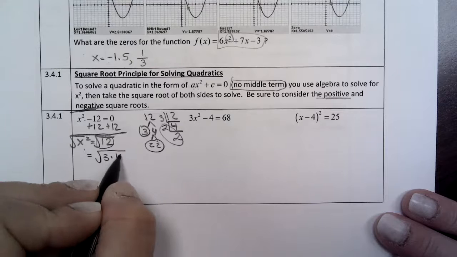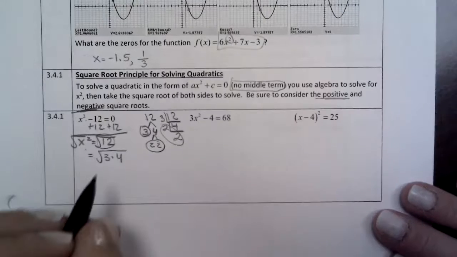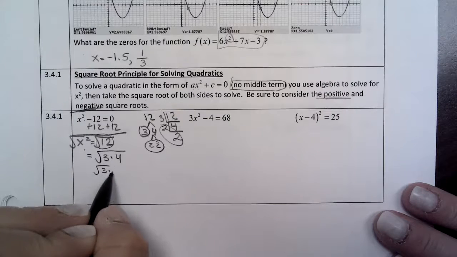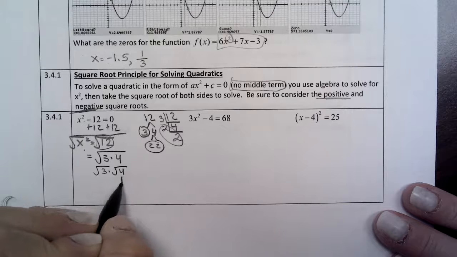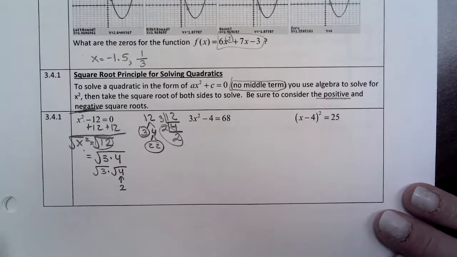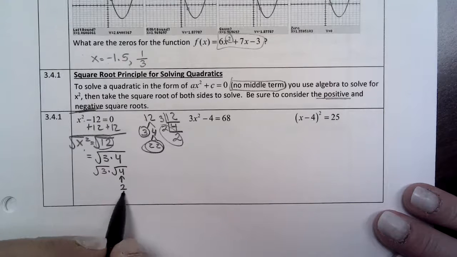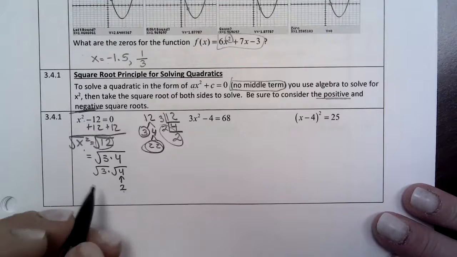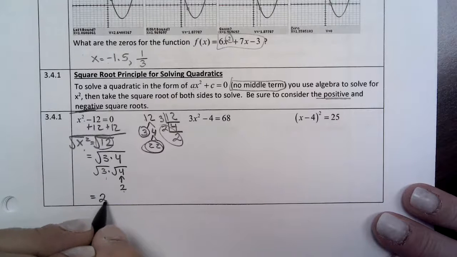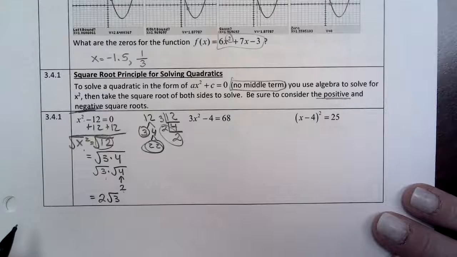The square root of 3 times 4, which is really the square root of 3 times the square root of 4. And the square root of 4 is 2. So that pair of 2's comes out as a single 2. So my answer then is 2 square roots of 3.